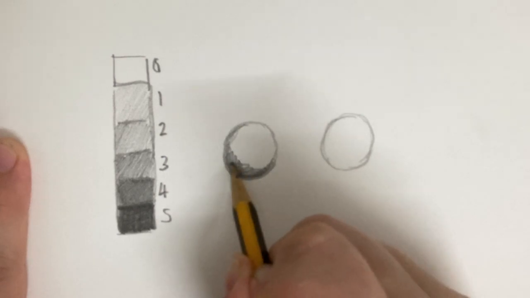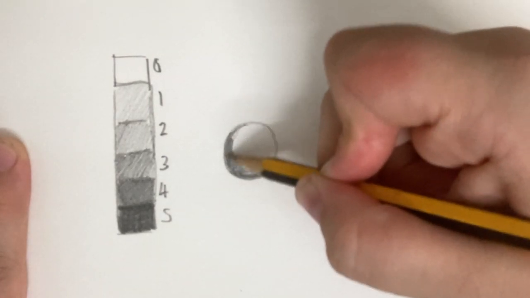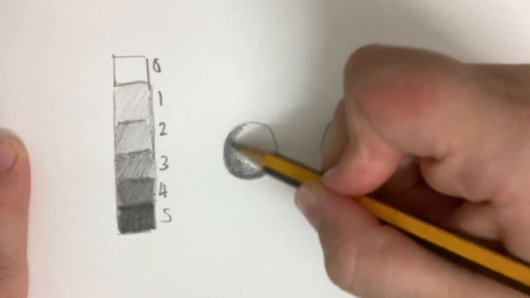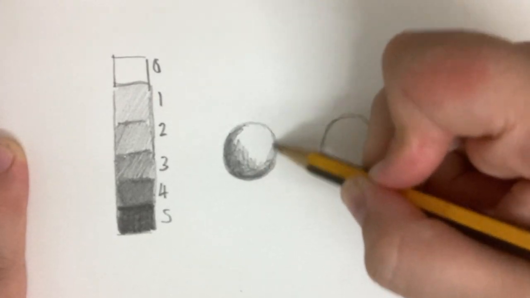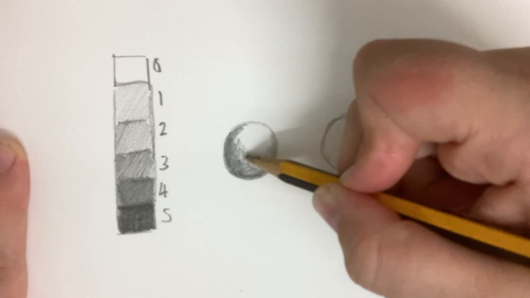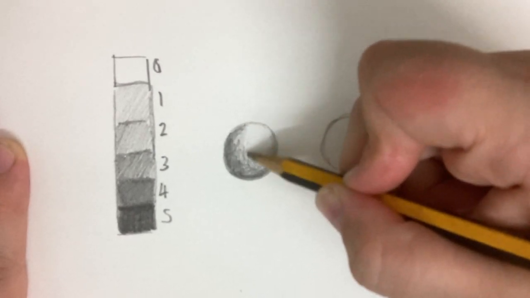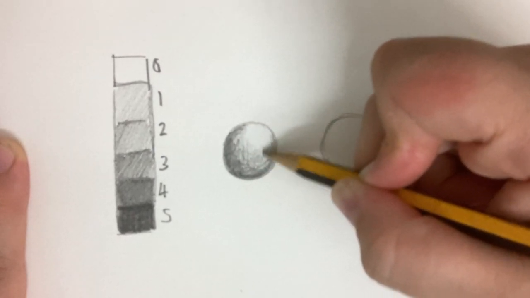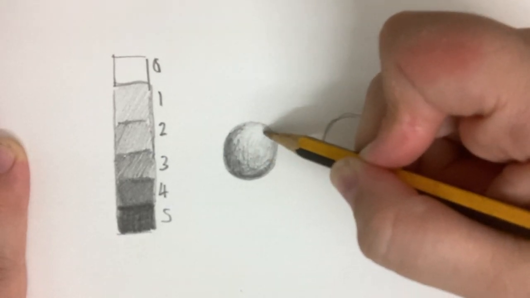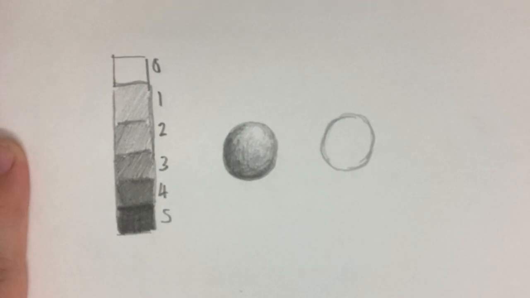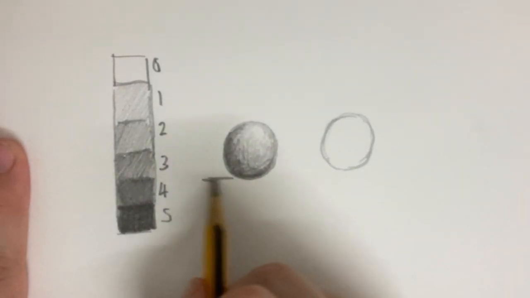Here you can see I'm starting with the 5, and I've already got the 5 and the 0, so that looks pretty 3D. Then I'm going to start adding the 4. I'm thinking as well of the direction that I'm shading into, because this is a round object. I'm getting into the 3s and the 2s now, and finishing off with just a 1 right next to the 0, making sure I leave, of course, a 0 area.